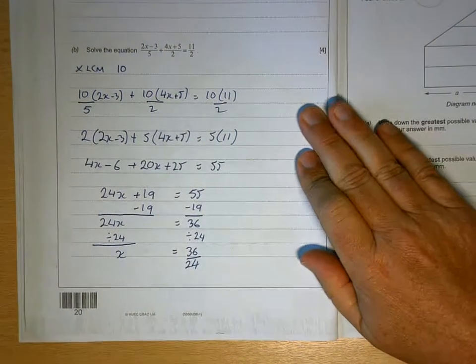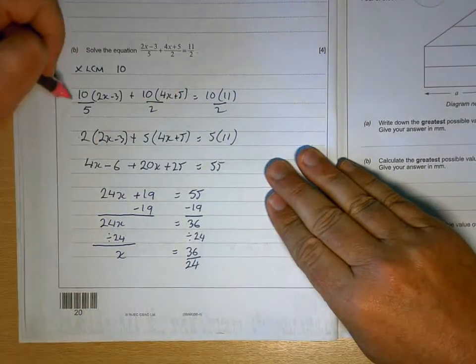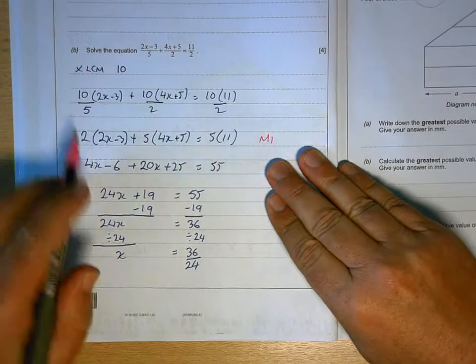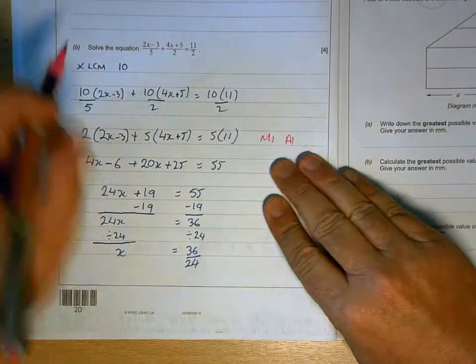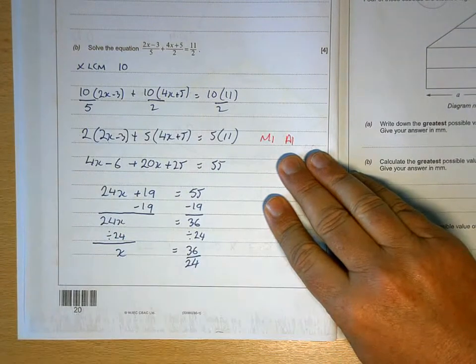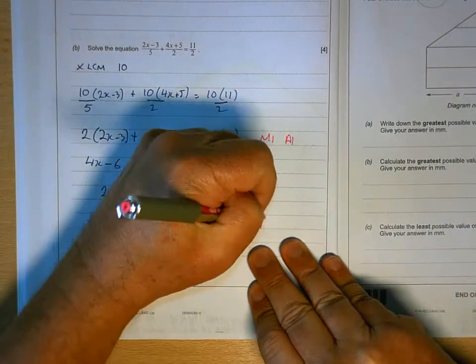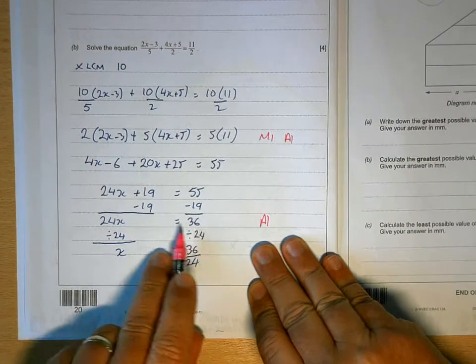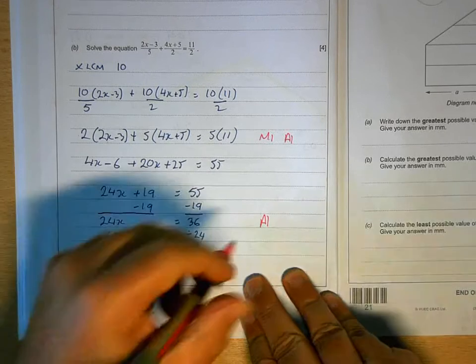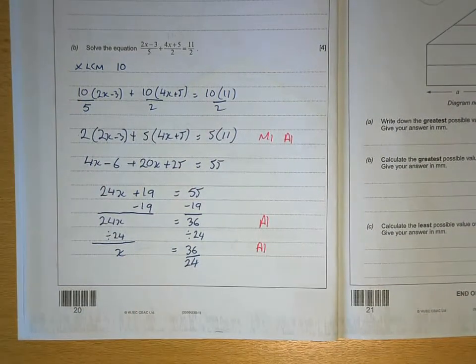1 mark would be for getting rid of the fractions by multiplying throughout by 10, and then there's an accuracy mark for getting to that line there. Then the next accuracy mark is for getting 24x equals 36, so dealing with that 19, and then the final mark is for getting a value for 1x. That's 36 over 24.